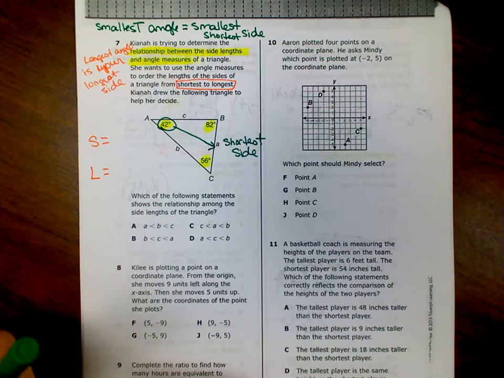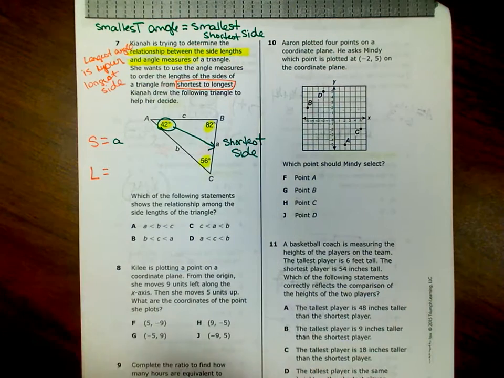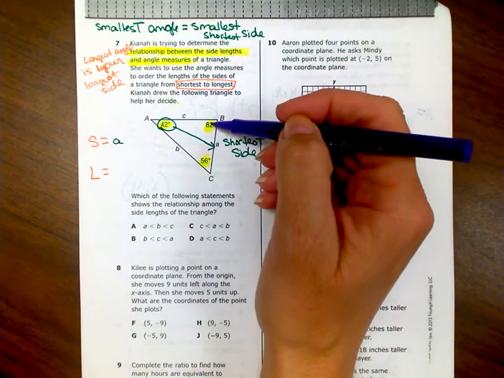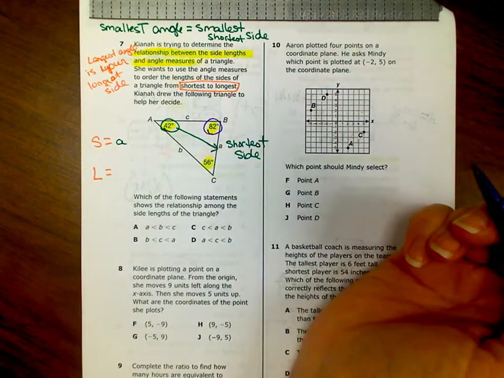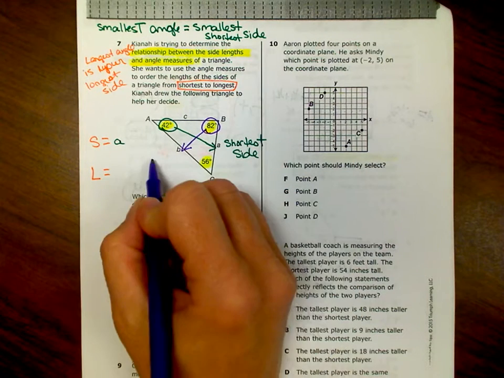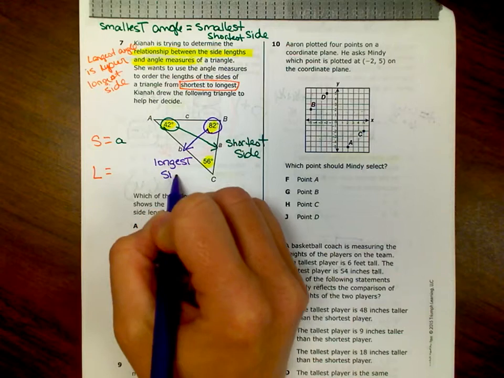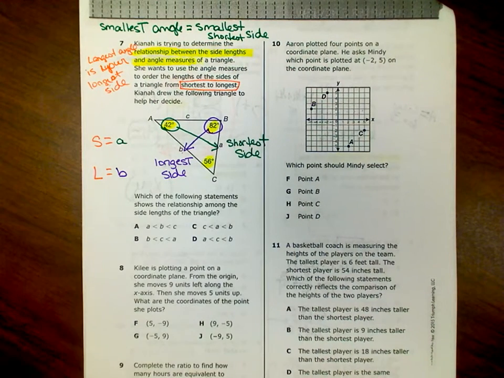So I'm actually going to put A as my shortest side. My longest side would be from my largest angle. 82 is your largest angle, so directly across will be your longest side. So that would be B.